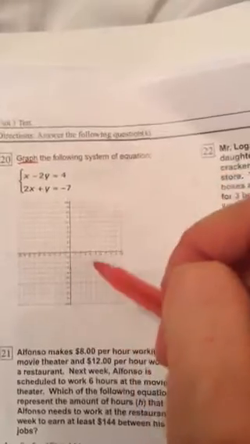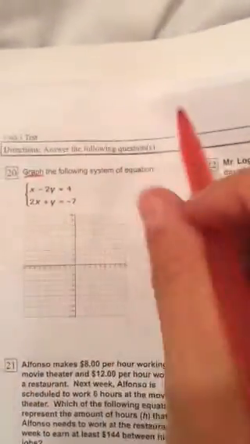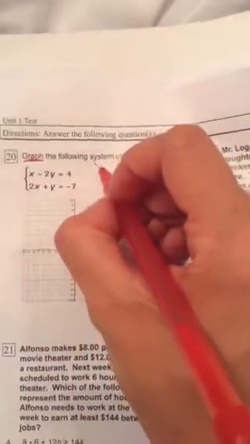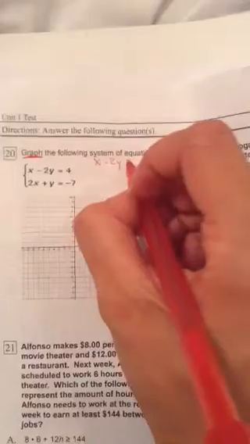So, keyword here is graph it. You guys did a lot of work and then a lot of students just forgot to graph it. So the first step, if I want to graph this line right here, I want to get y alone. So I have x minus 2y is equal to 4.